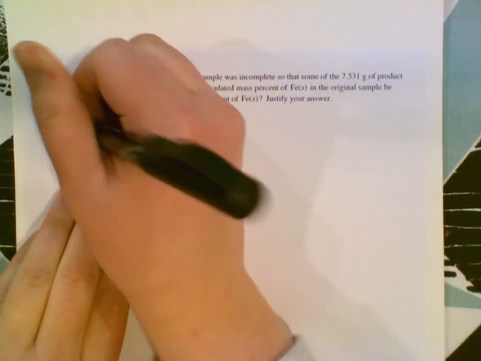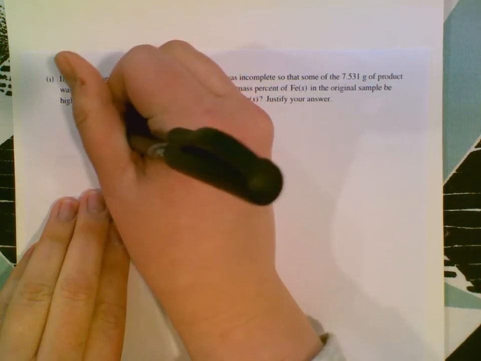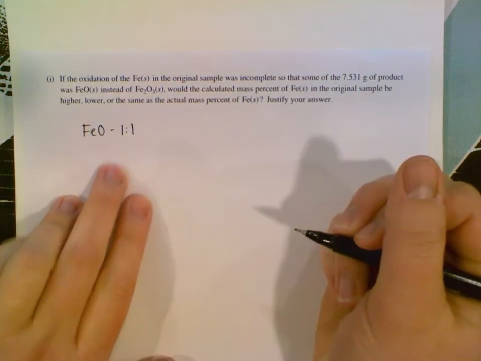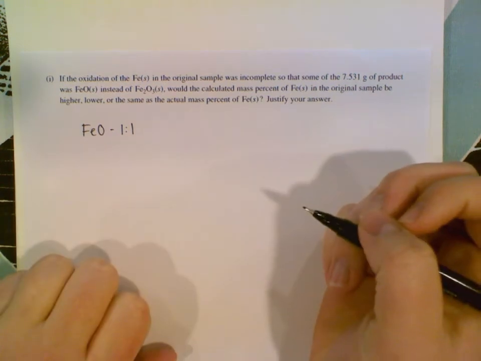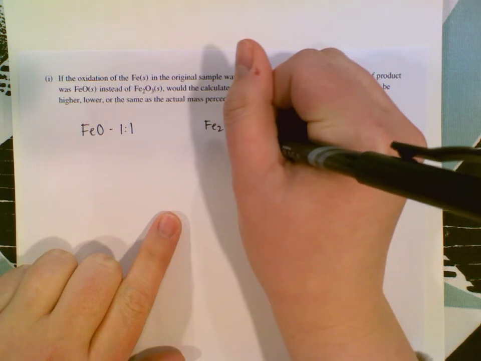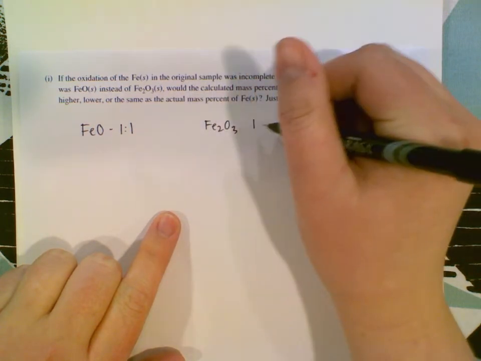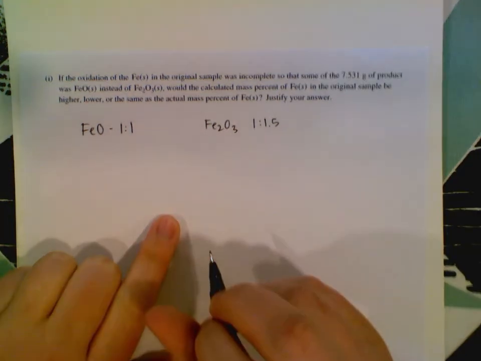So if you think about FeO, it is by mass 1 to 1. And what I mean by that is for every 1 iron, there is 1 oxygen's mass in there. In Fe2O3, there is 1 mass of iron for every 1.5 oxygens that are in there.